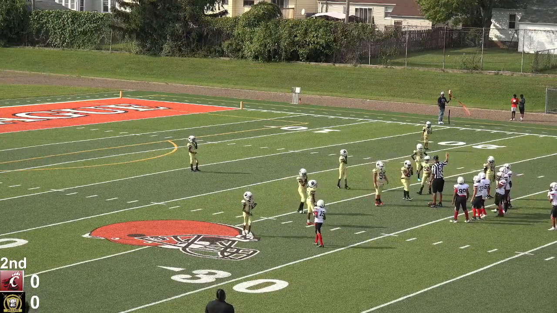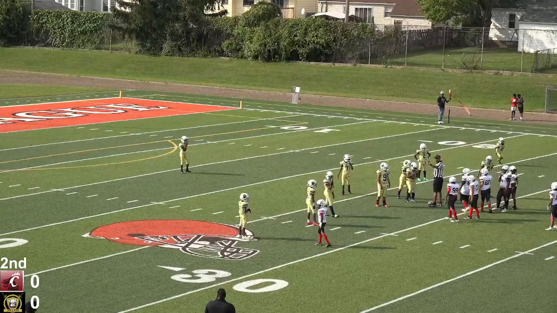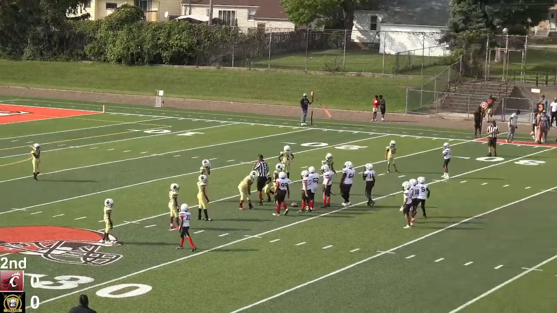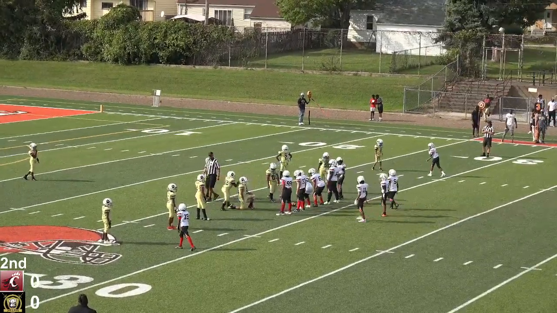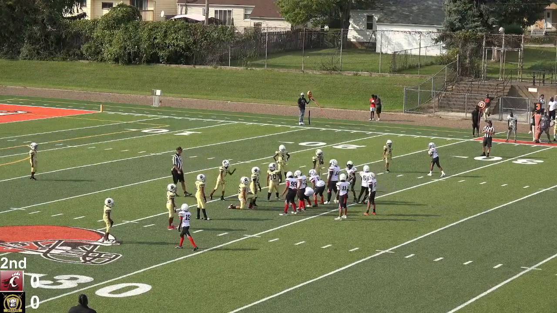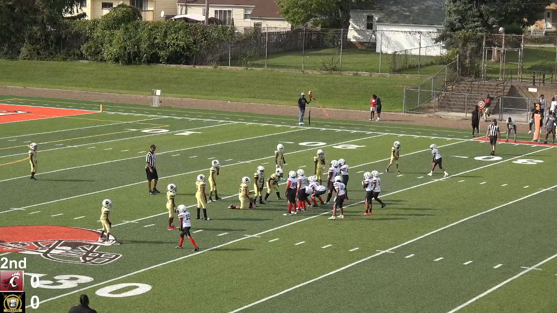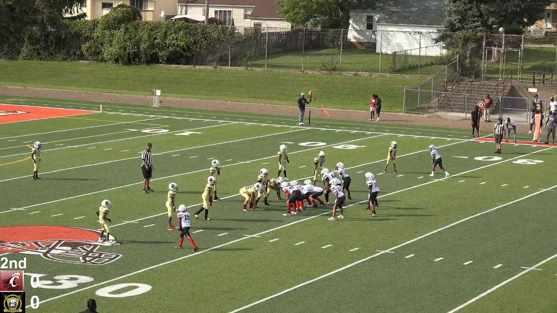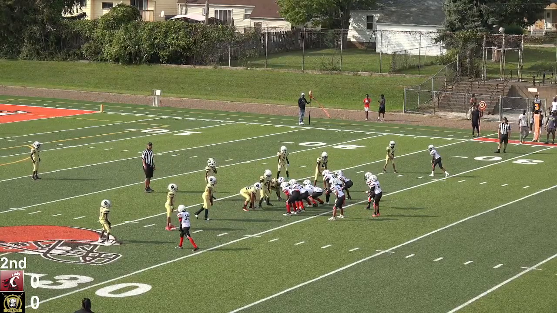And that'll make it actually 3rd down and looks like 13 or 14. Wright, Teague, and Cowset in the backfield.